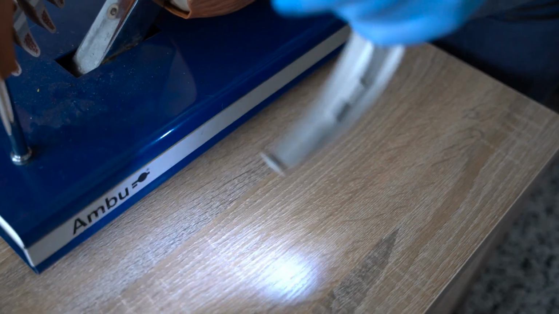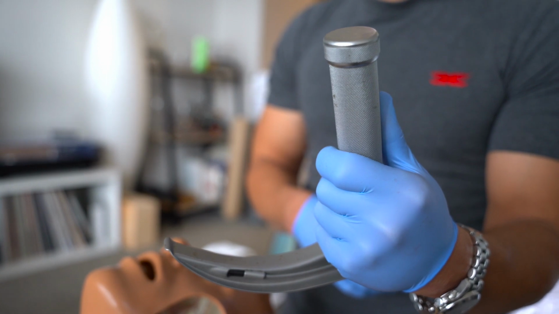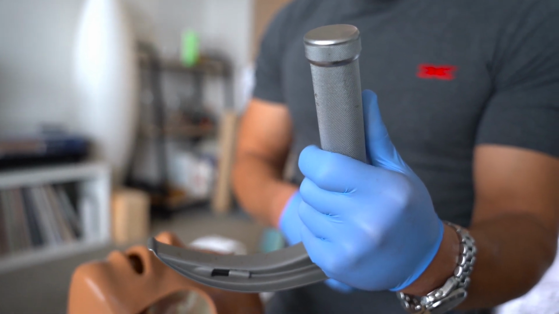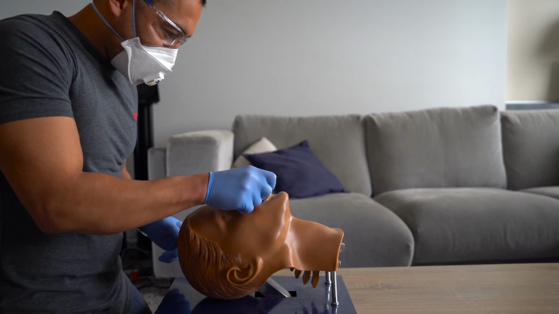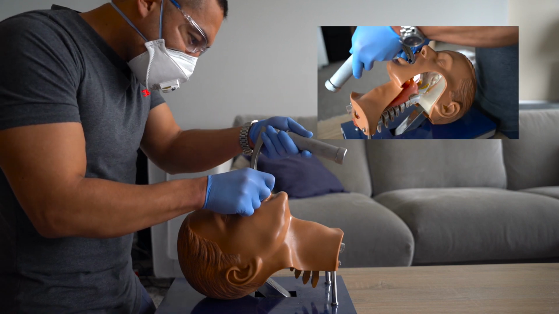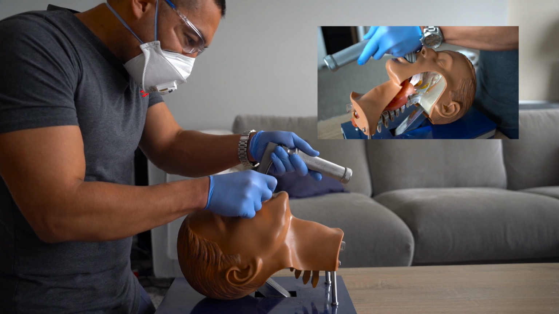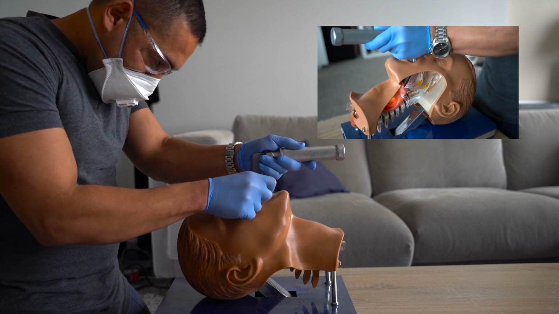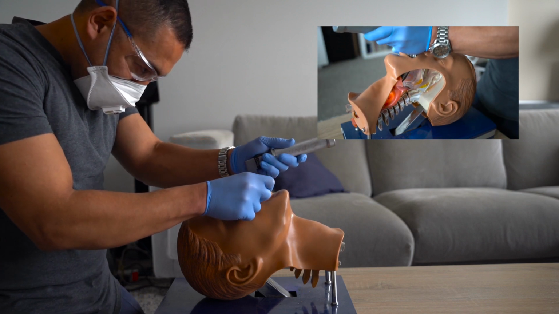Pick the laryngoscope up with your left hand. Some anesthetists recommend gently gripping the lower portion of the handle to allow greater control of the blade. With the mouth still held open, insert the blade down the right side of the mouth. As you continue to advance the blade, sweep the tongue to the left and out of the way. Slowly keep advancing the blade while calling out landmarks until you see the epiglottis.